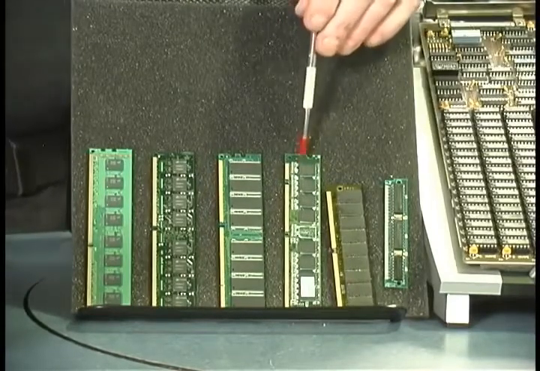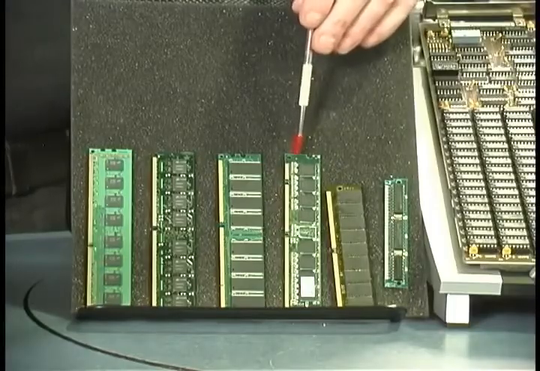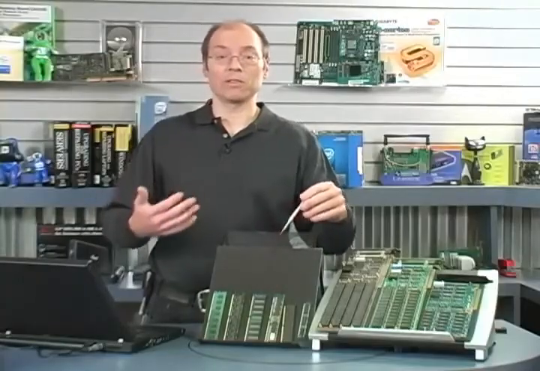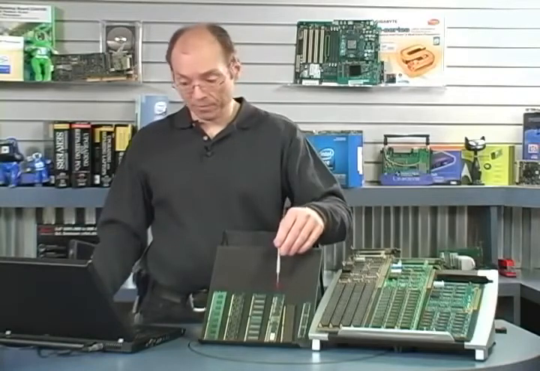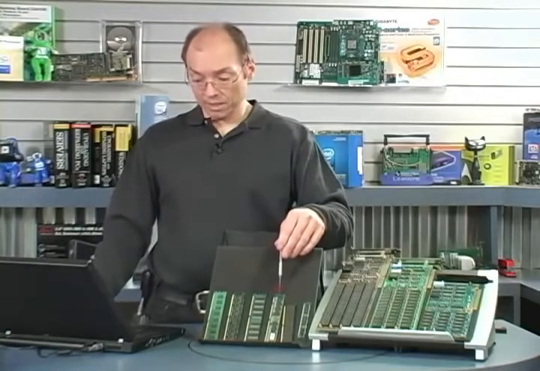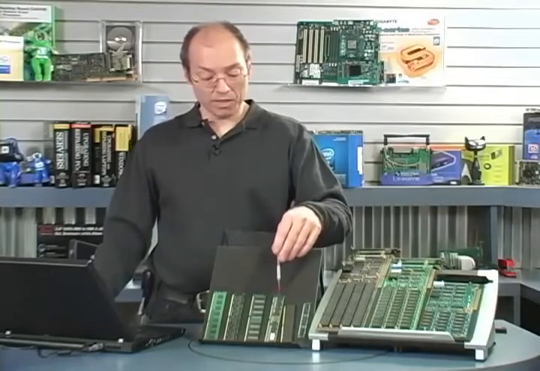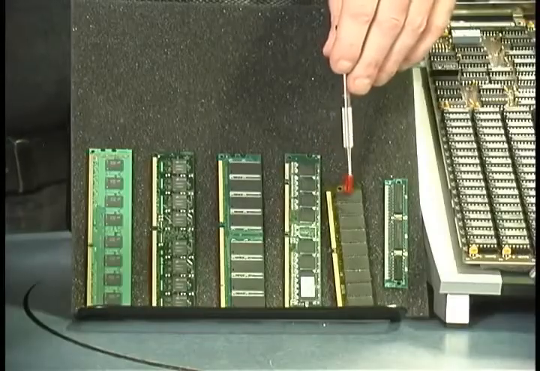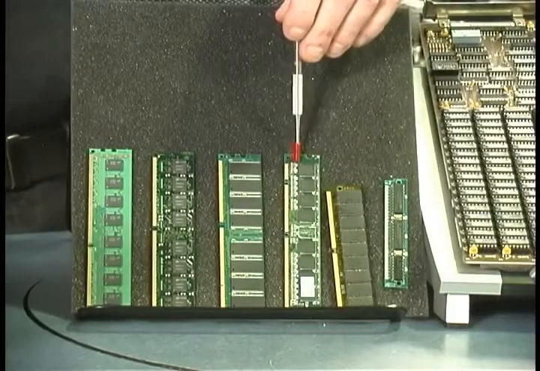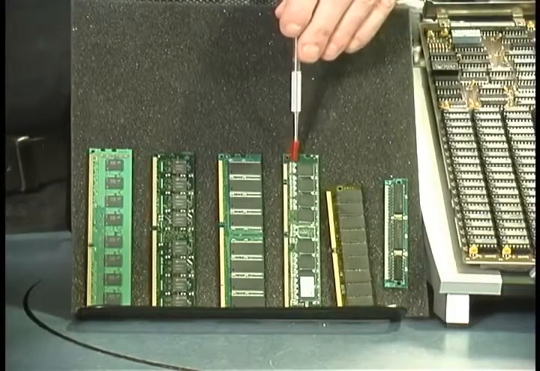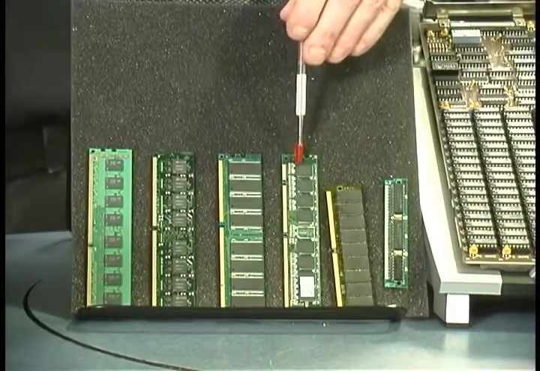This stuff was available at speeds up to 133 megahertz, which matched the speeds of the motherboards and the chipsets at the time. Now, the SDRAM was popular between 1998 and 2002, and it replaced these 72-pin SIMMs here. So from 1998 to 2002, we had a lot of systems using this SDRAM.